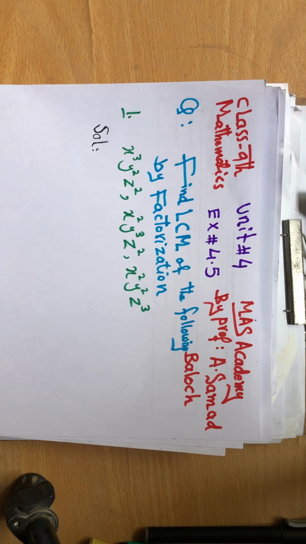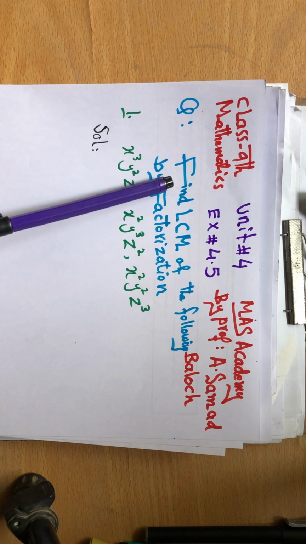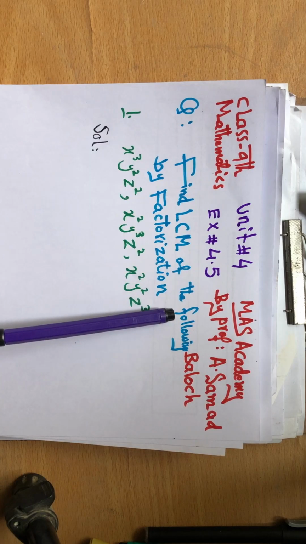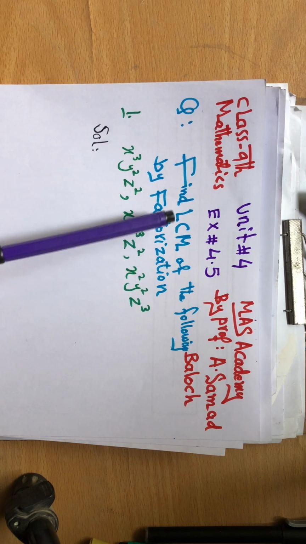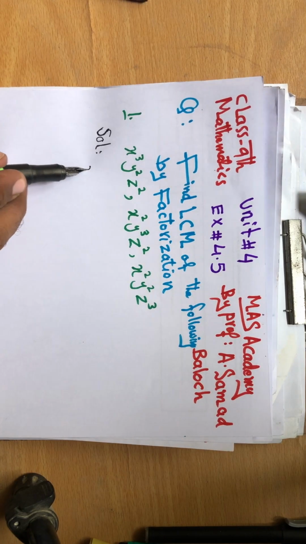Mass Academy, Unit 4, Class 9 Mathematics, Exercise 4.5. Remember, here we are reading LCM by Factorization Method. After studying this topic, you will understand the proper way to easily find the LCM of the given terms with an easy method. We are going to solve these questions.